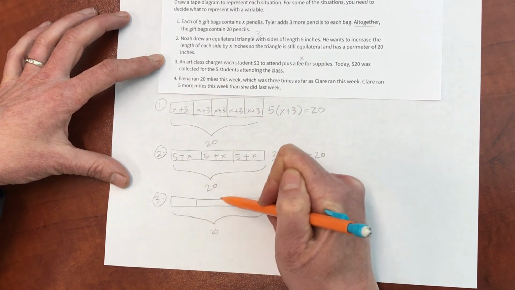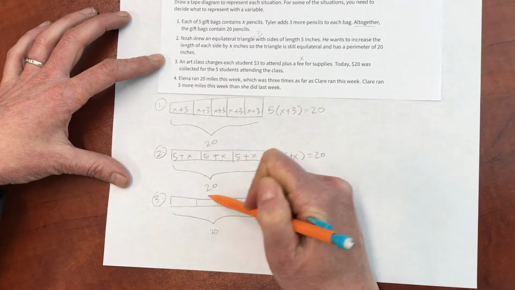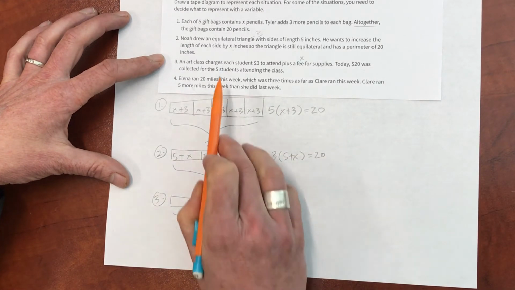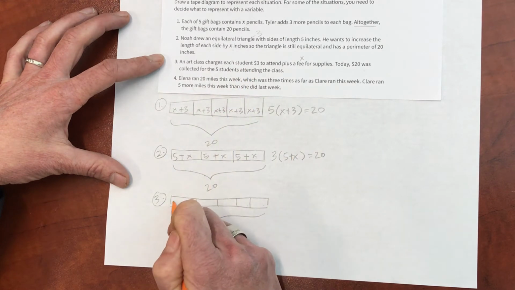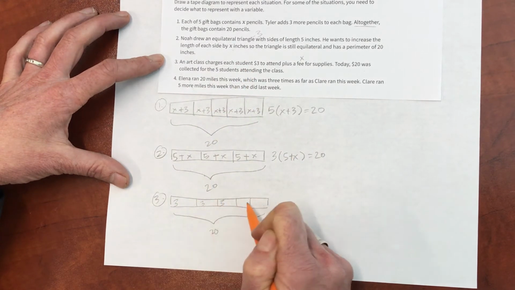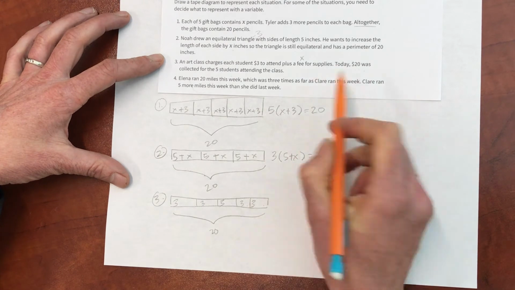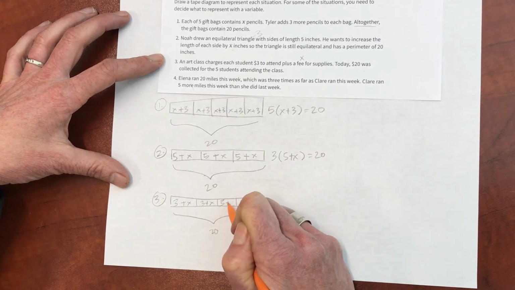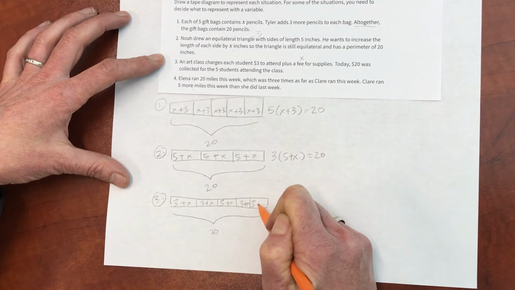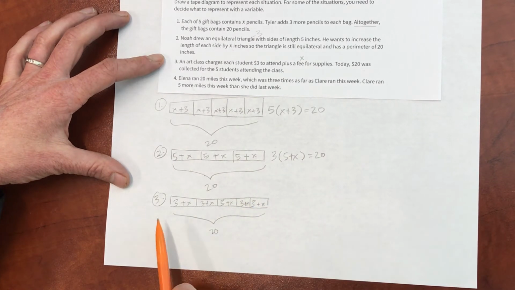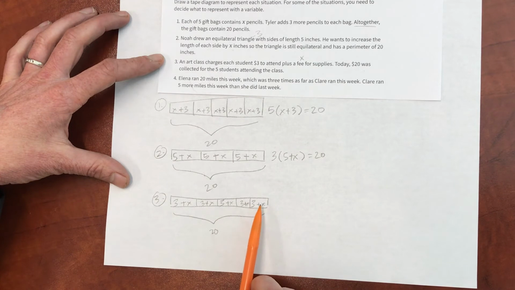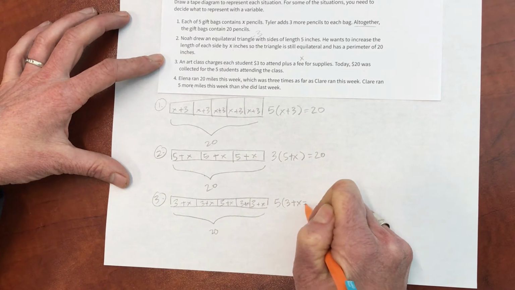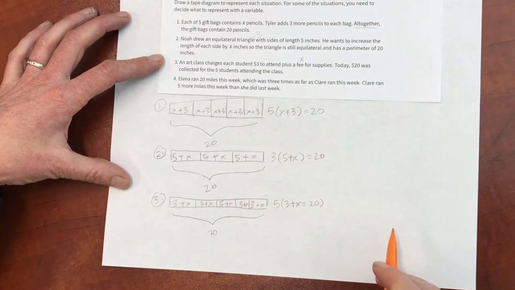So that means I need to chunk this into 5 equal sections. 1, 2, 3, 4, 5. And each student is going to pay $3. So everybody gets $3 plus some fee. We don't know what that fee is, so we're going to write in plus x in each of those. And now I can see that there's 5 groups of 3 plus x equals 20.